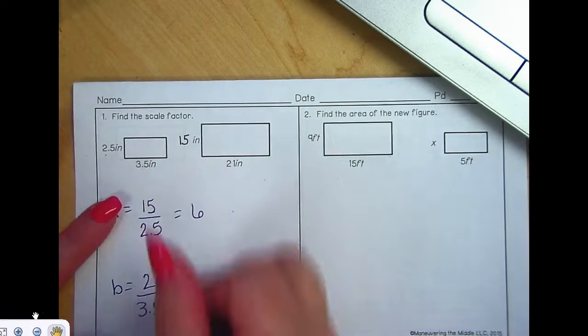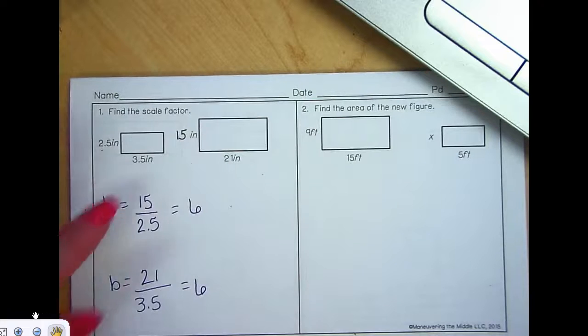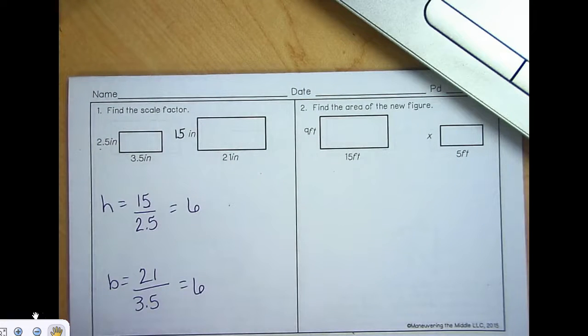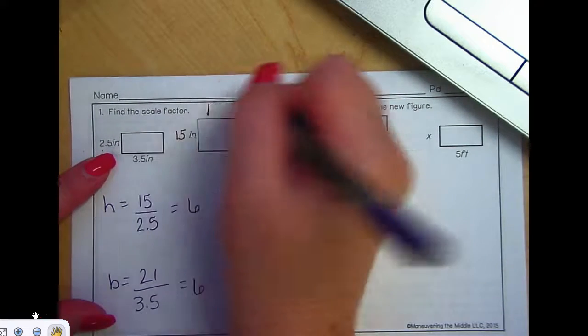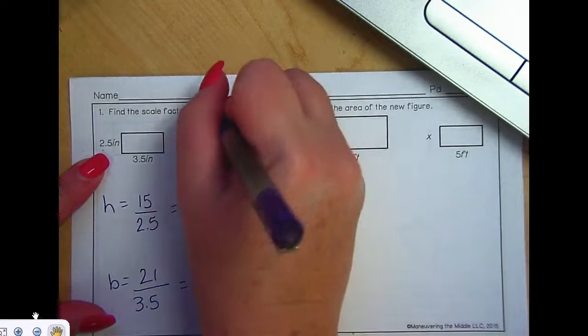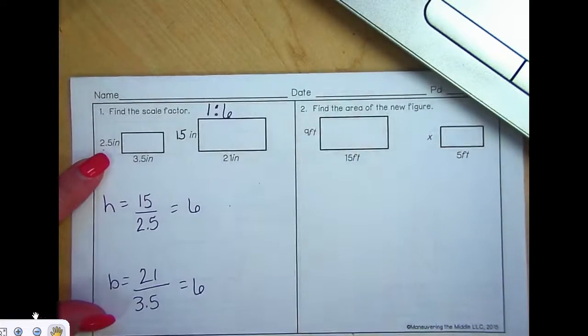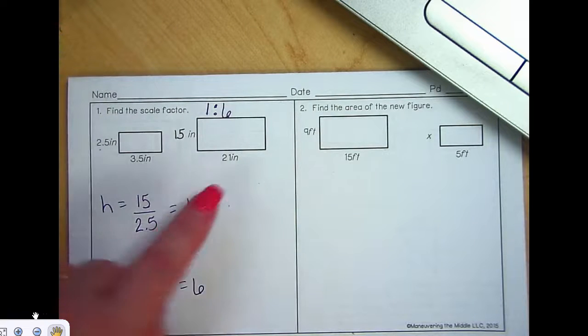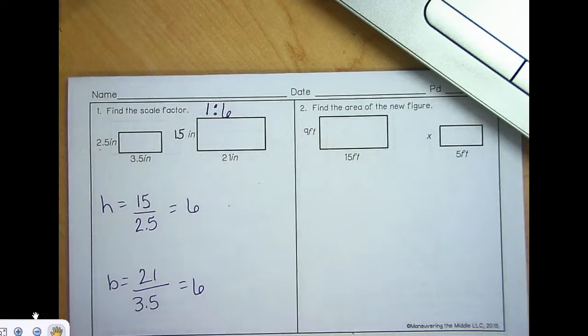6. So what's the scale factor? How many times bigger is this rectangle than this rectangle? It's 6 times bigger. So for every 1 in the first rectangle, we have 6 inches in the second. It's a 1 to 6 ratio. This one is 6 times bigger.